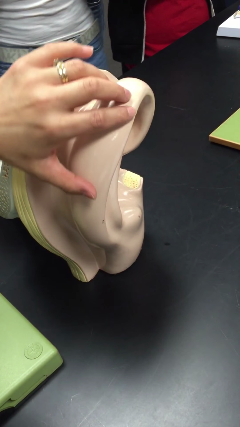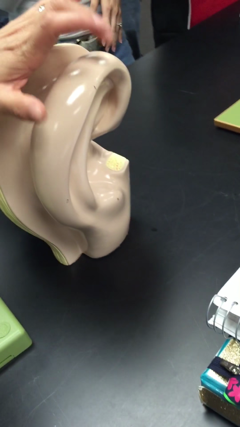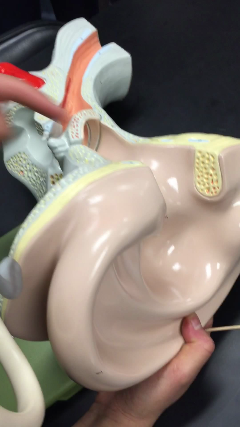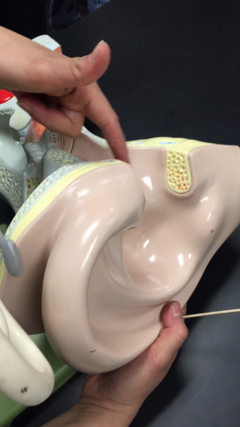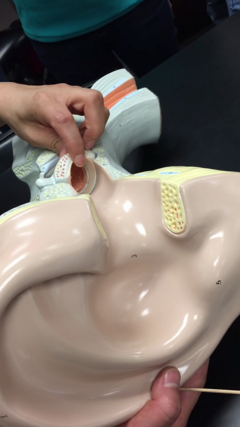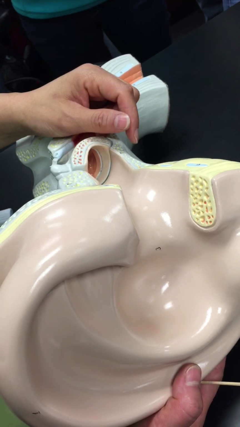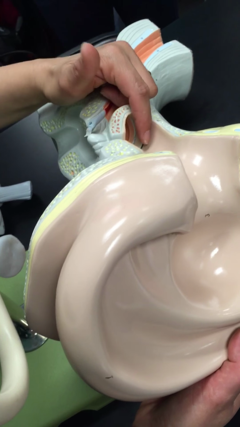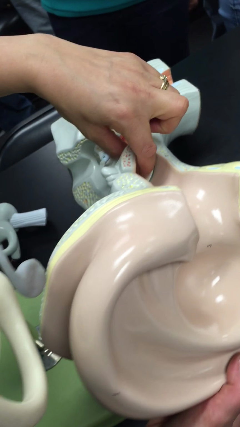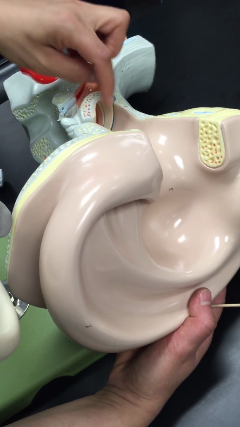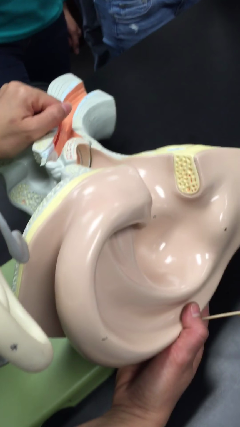This floppy part is the pinna or the auricle, and then you have this tube here, the auditory canal, and then you have a membrane. Here you're supposed to have a membrane, the tympanic membrane. So what is the function of the tympanic membrane?